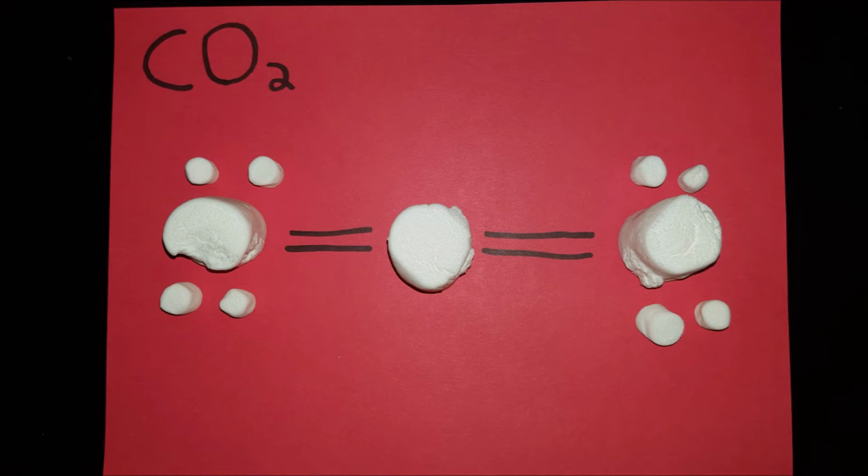Next, you'll need to add 2 lines representing double bonds between the carbon and oxygen atoms. Then, you'll notice the carbon has 4 lines around it. The 4 lines represent 8 electrons. It is happy because it has met the octet rule. Oxygen, however, still needs 4 electrons in order to complete the octet rule. Place 2 electrons on the top and bottom of both oxygen atoms. Both oxygen atoms should have 8 electrons around them.